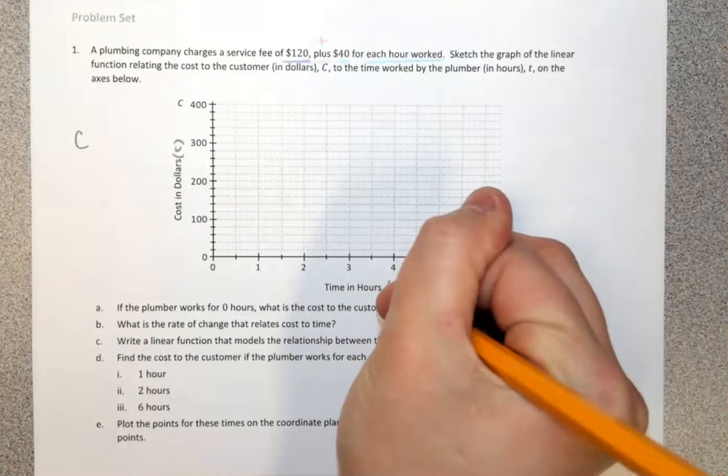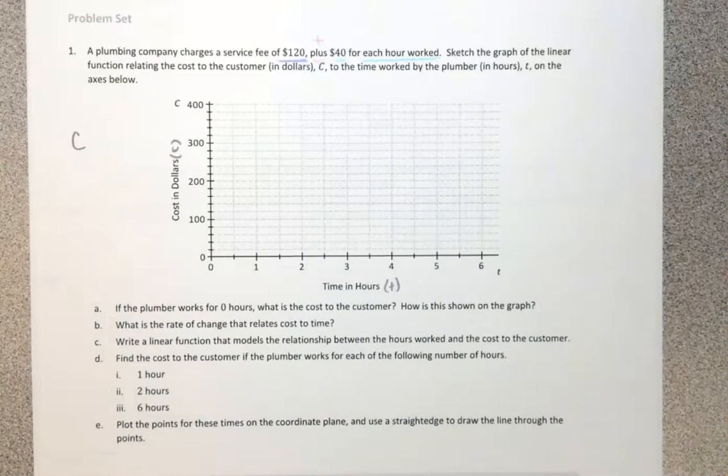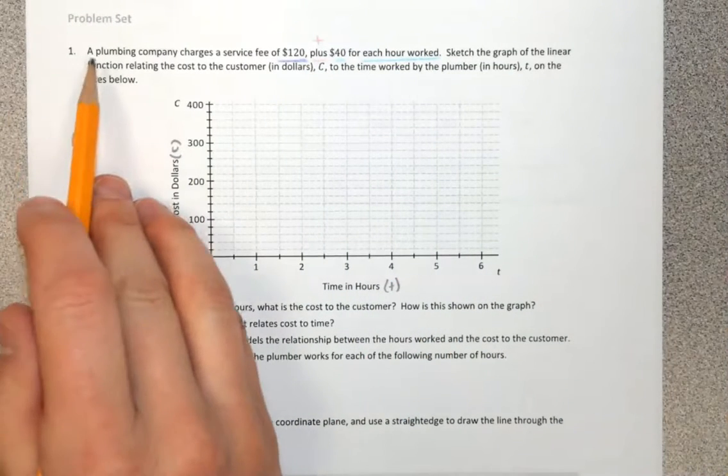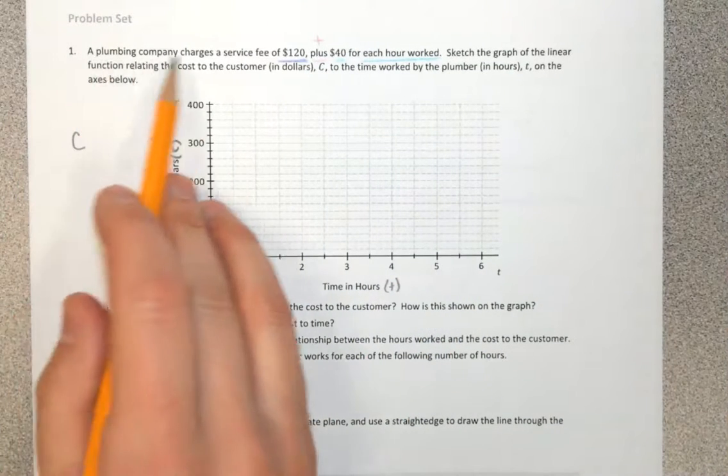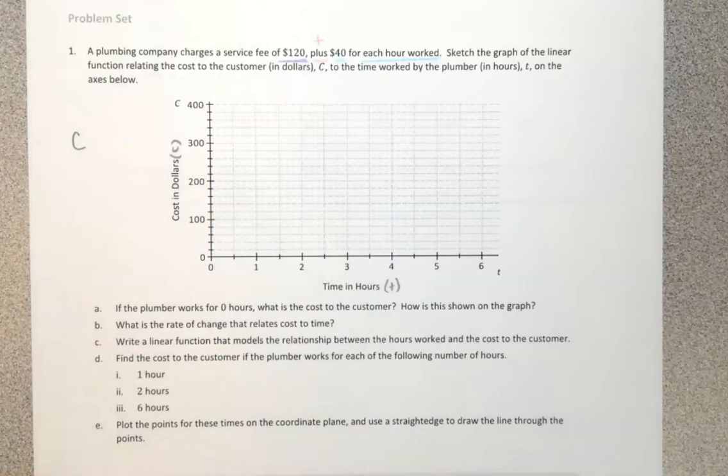Okay? So when we look back at our important information here, it says a plumbing company charges a service fee of $120. So just to get this plumber to come out to your house because your toilet is clogged or your sink won't drain, sounds like Mrs. Schmidt's house right now, but whatever it is, $120 just to get the plumber to come out.